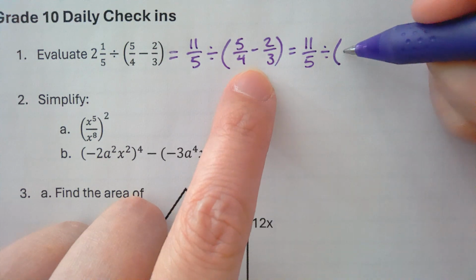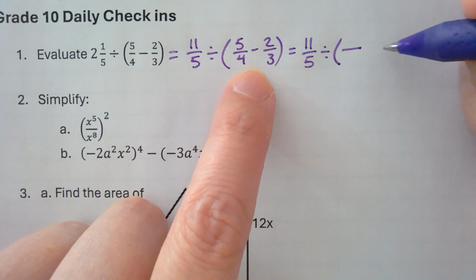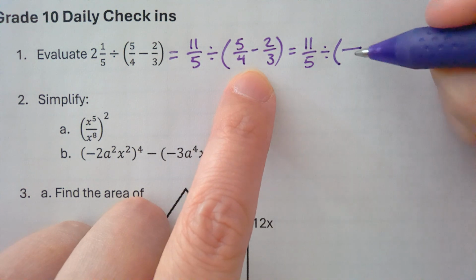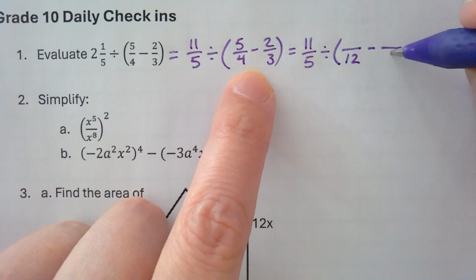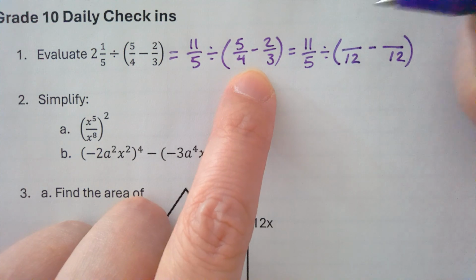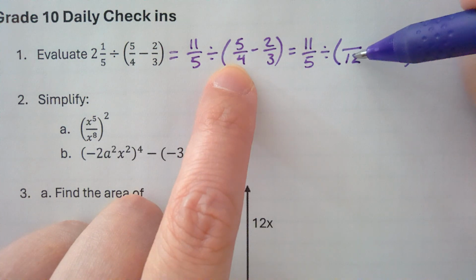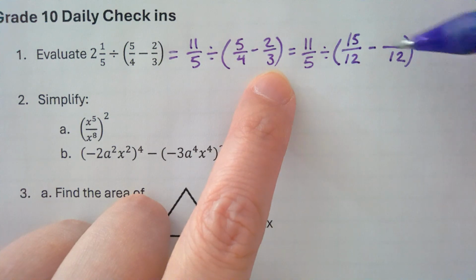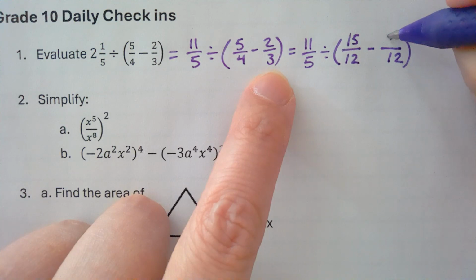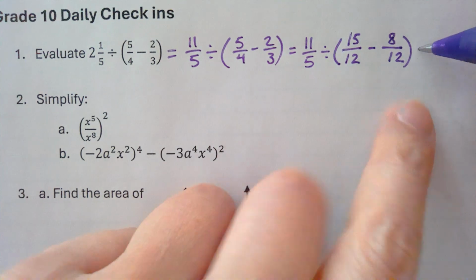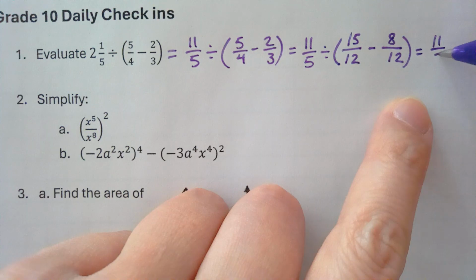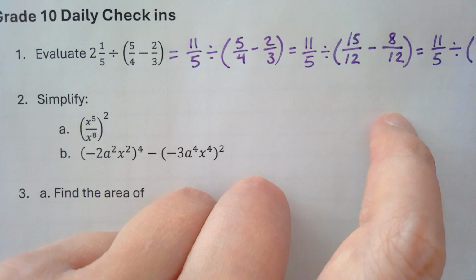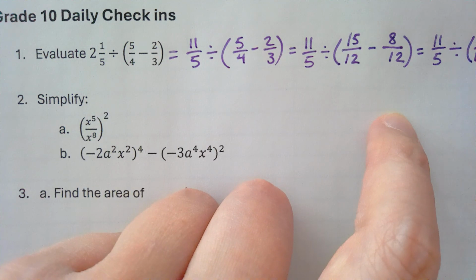And here, what's my LCD between 4 and 3? 12. Yes, thank you for putting your hand up, Leandro. So 4 times 3 gives you 12, so 5 times 3 gives you 15. 3 times 4 gives you 12, so 2 times 4 gives you 8. So you have 11 over 5 divided by, now you can just subtract, 7 over 12.